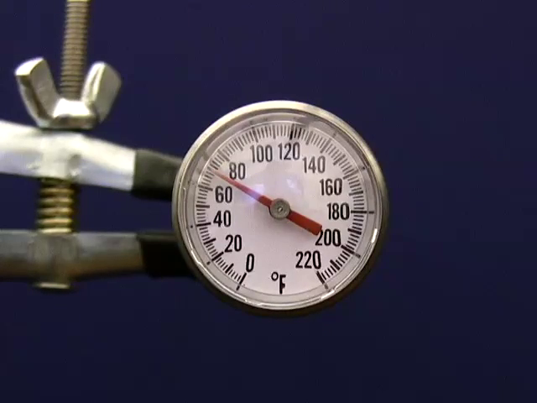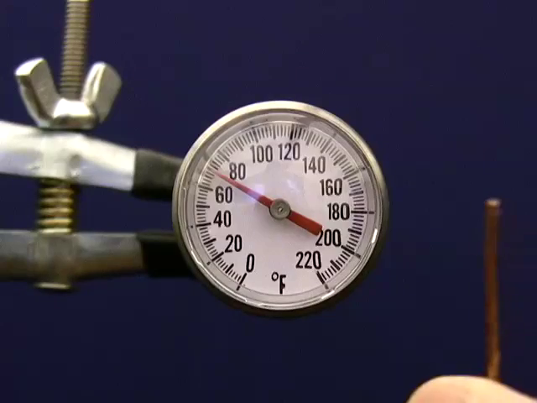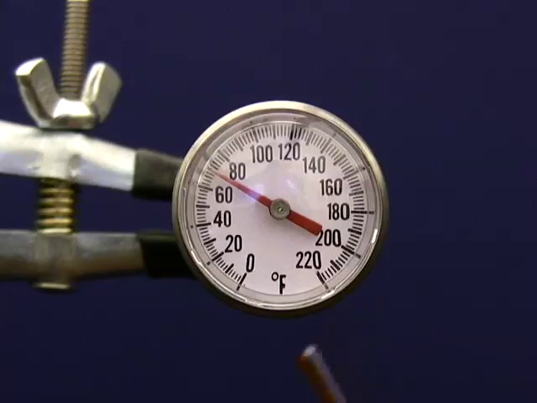I'm going to repeat it. Measure the temperature every 5 seconds, because the temperature is going to fall very fast in the beginning. So for the first 1 minute or so, measure the temperature every 5 seconds. And then from then on, measure the temperature every 10 seconds.